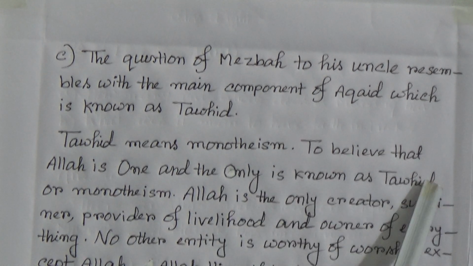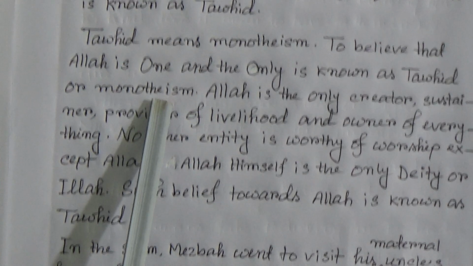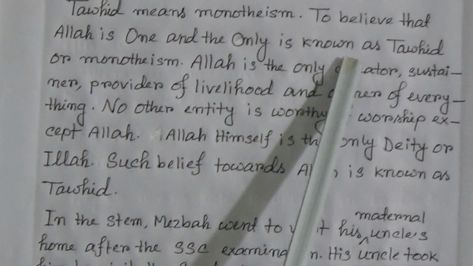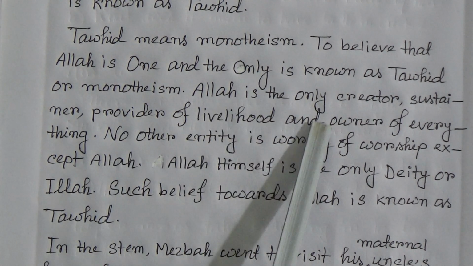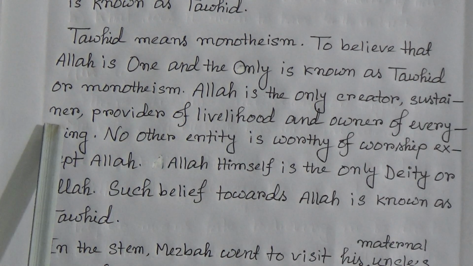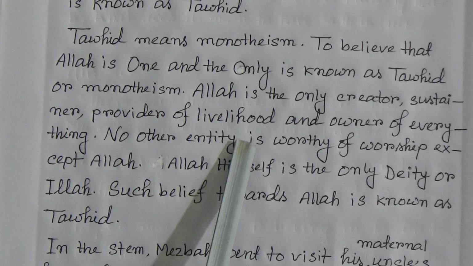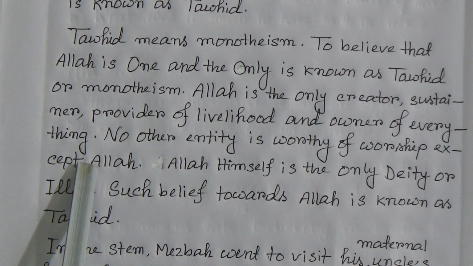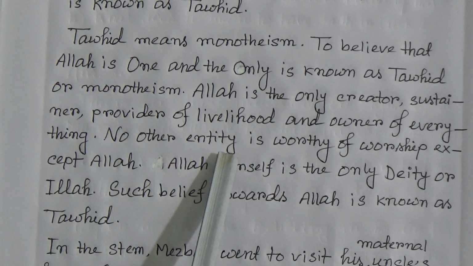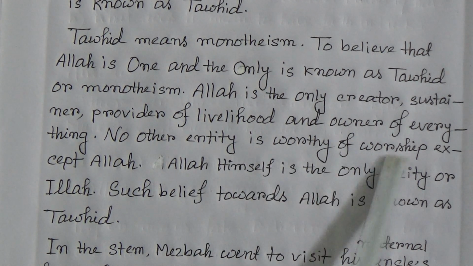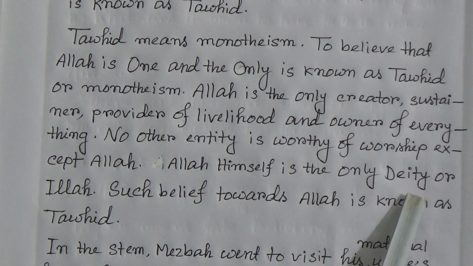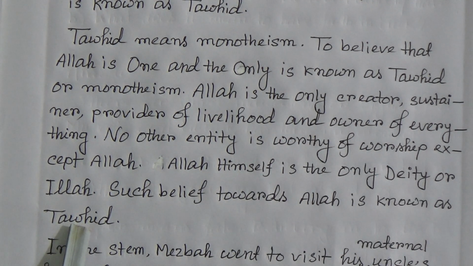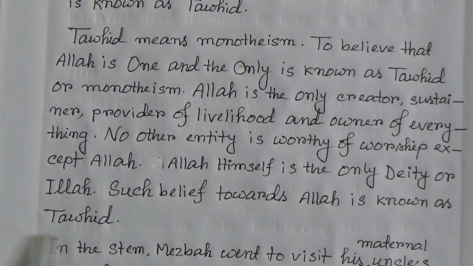To believe that Allah is one and the only is known as Tawheed or monotheism. Allah is the only creator, sustainer, provider of livelihood and owner of everything. No other entity is worthy of worship except Allah. Allah himself is the only deity or ilah. Such belief towards Allah is known as Tawheed.